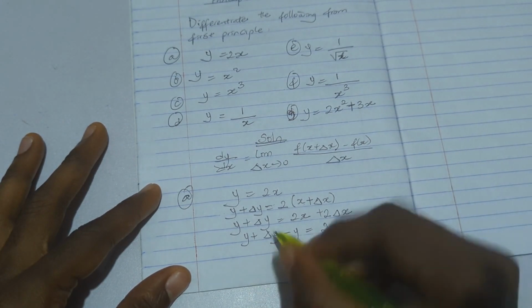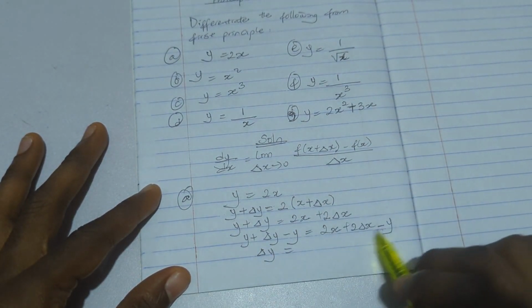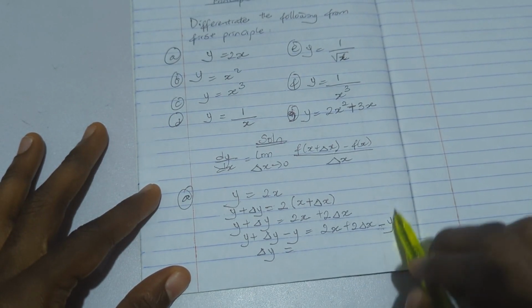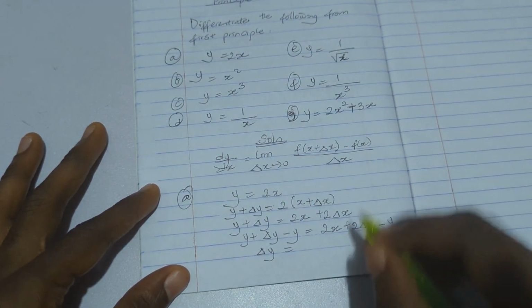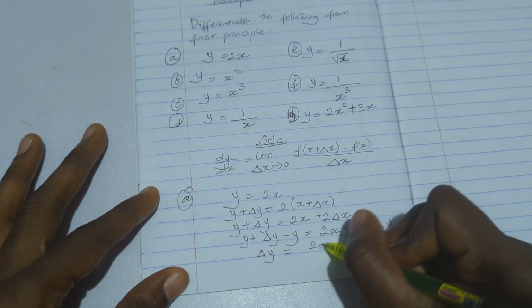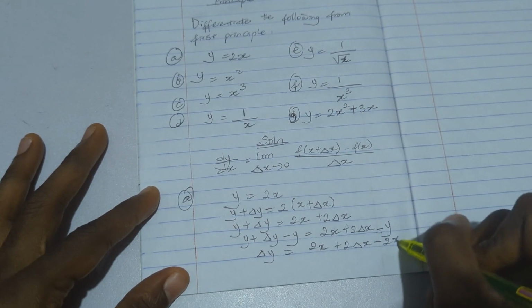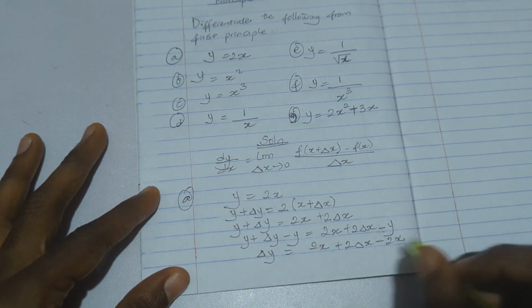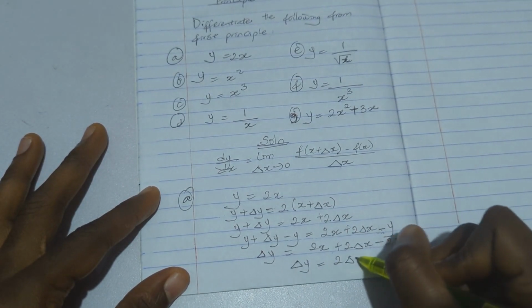On the left hand side, we have delta y. On the right, if you go back to the original line, y is 2x, so we make the substitution: 2x plus 2 delta x minus 2x. Now 2x minus 2x is 0, so we are left with delta y is equal to 2 delta x.